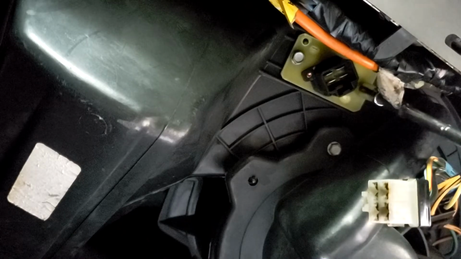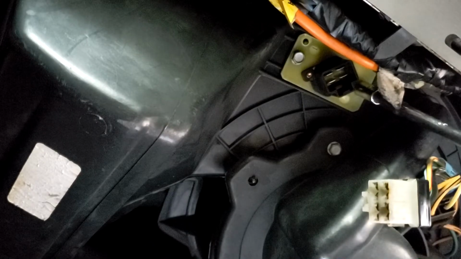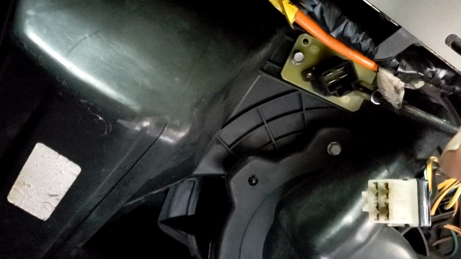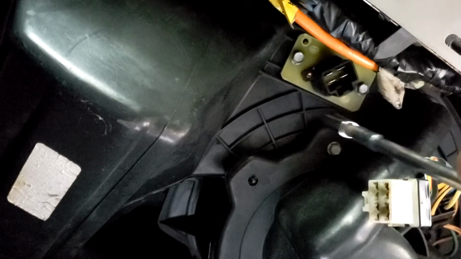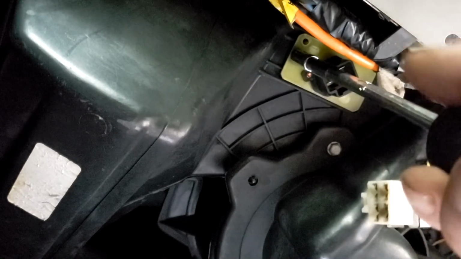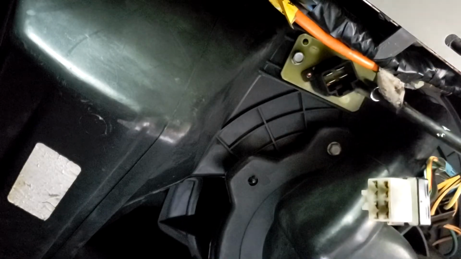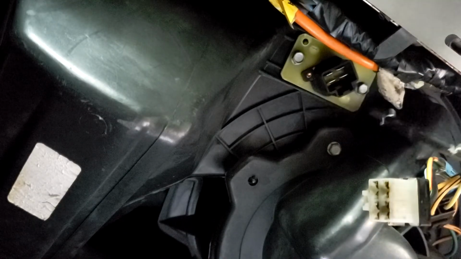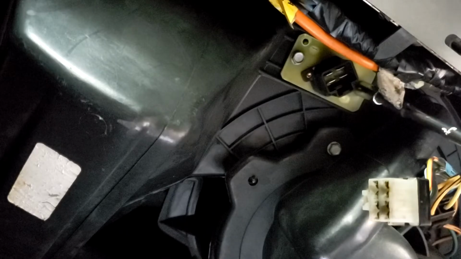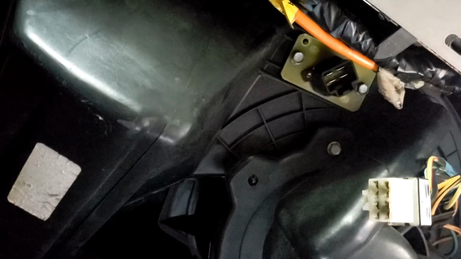Don't go too crazy when you tighten these screws up, because they're only screwing into plastic. So just make them good and firm. Tighten them too tight, you can strip them. Okay, and then you can put the connector in.